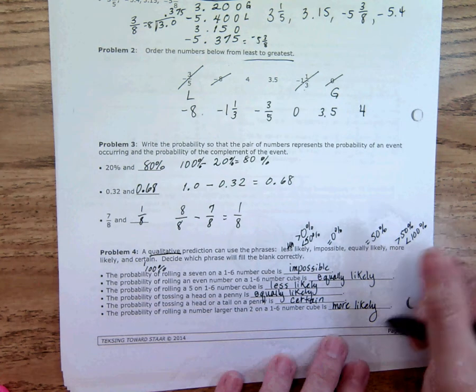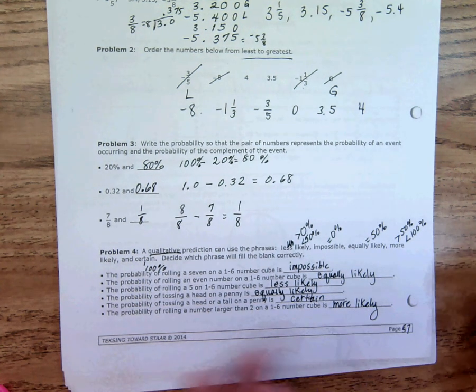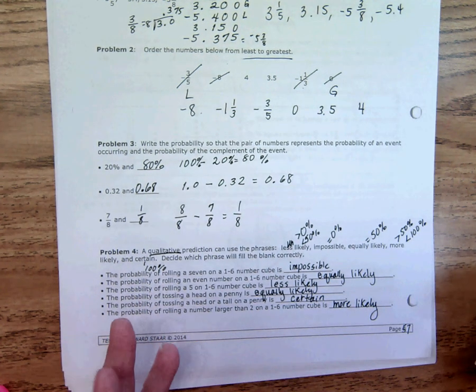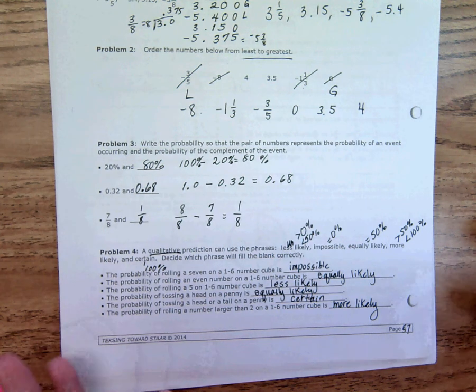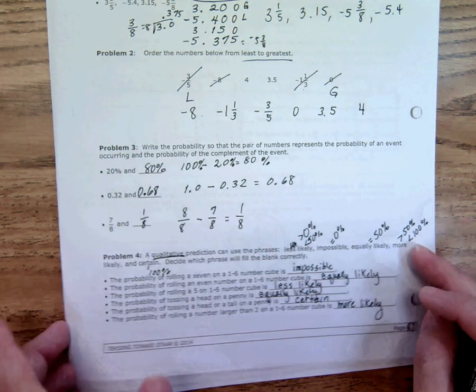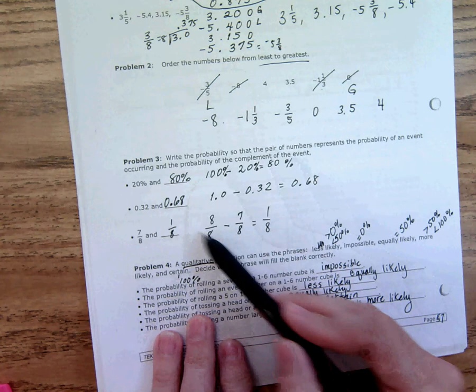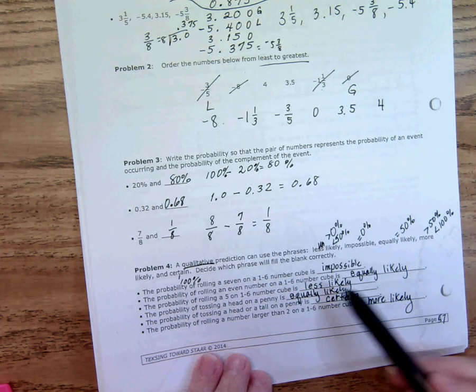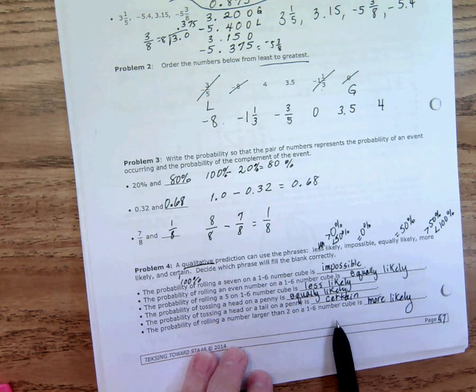There, and those are qualitative predictions. In other words, that's the word description of how likely something is. A lot of times we do quantitative predictions, but sometimes we got to just use our words, so qualitative.